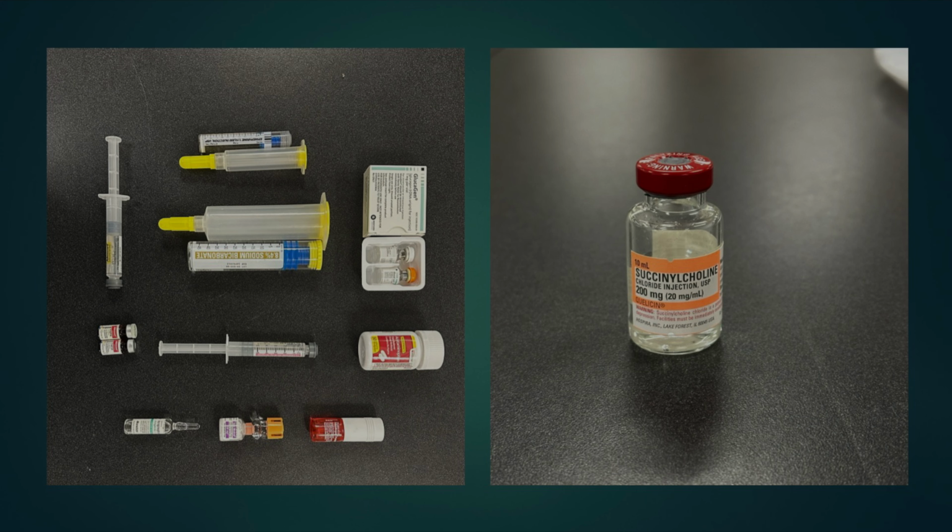IM injections require a 21 to 23 gauge needle that is typically 1 to 2 inches long enough to reach the muscle layer. Never use your draw needle to administer an IM injection. Always switch to a clean administration needle.